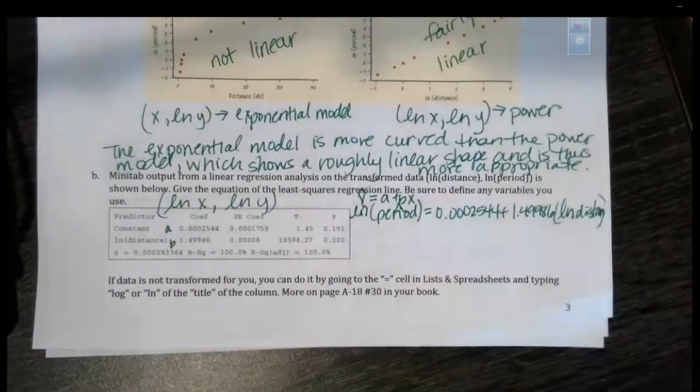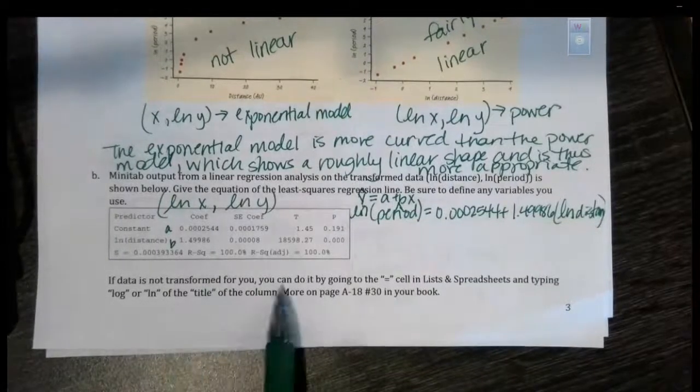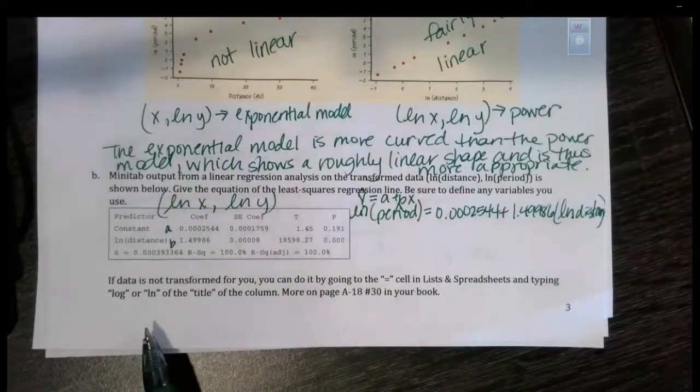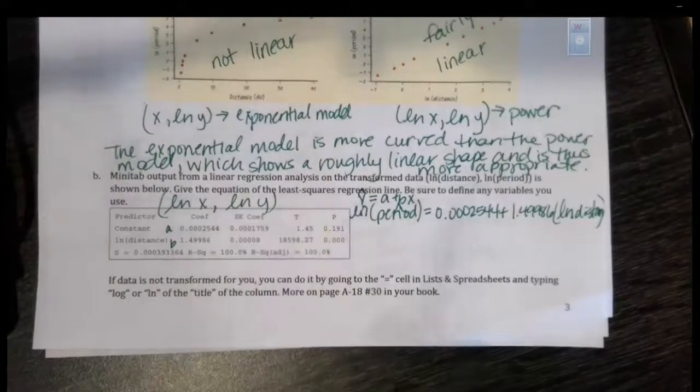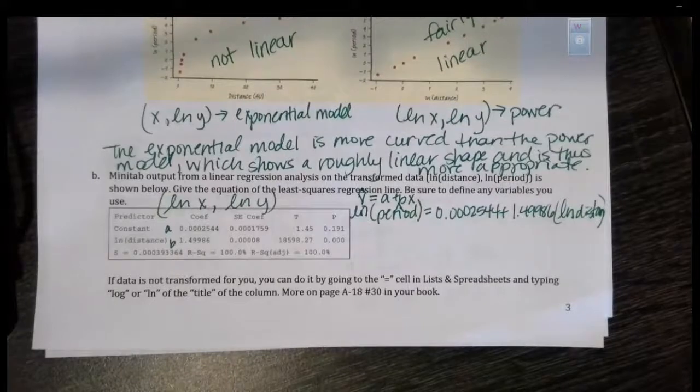So if the data is not transformed for you, you can do it by doing the equal cell like I showed y'all in the other. There's more in the instructions in the book if you didn't fully follow what I was doing, but we'll do some examples together on Friday. But y'all have a great day.